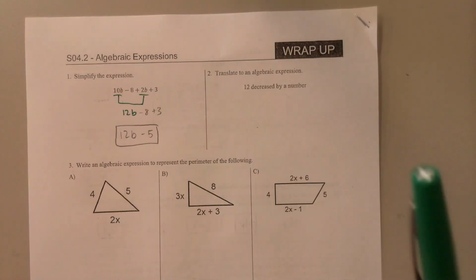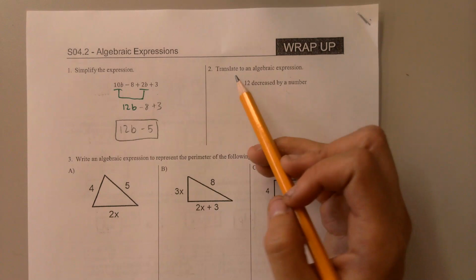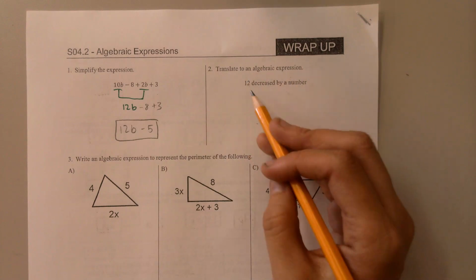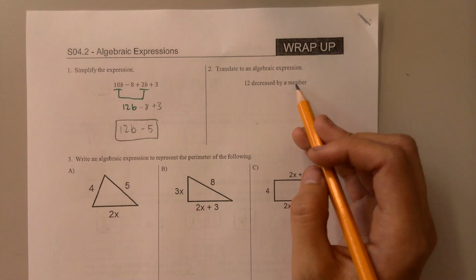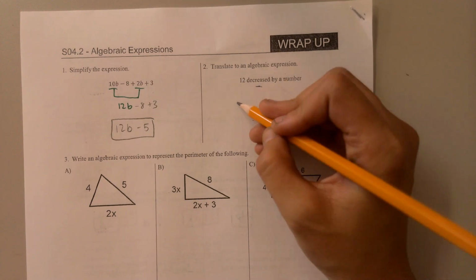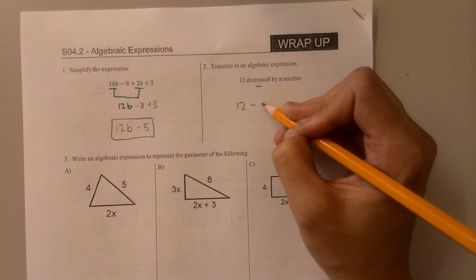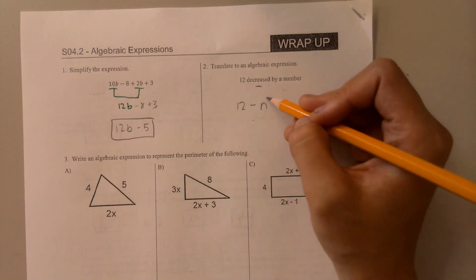All right, one of those translating problems. Translate to an algebraic expression. We have 12 decreased by a number. So decrease. So we started with 12 and we lost some mystery number. 12 minus n.